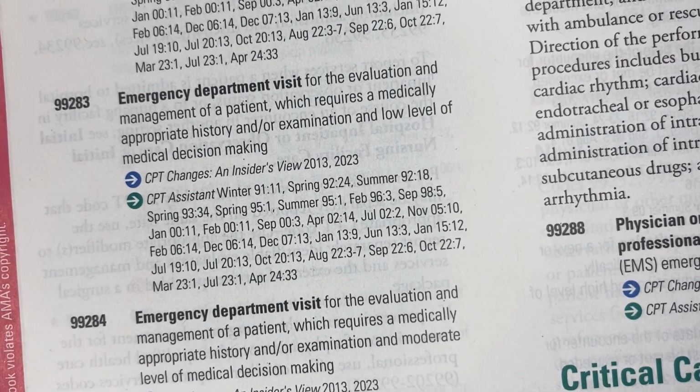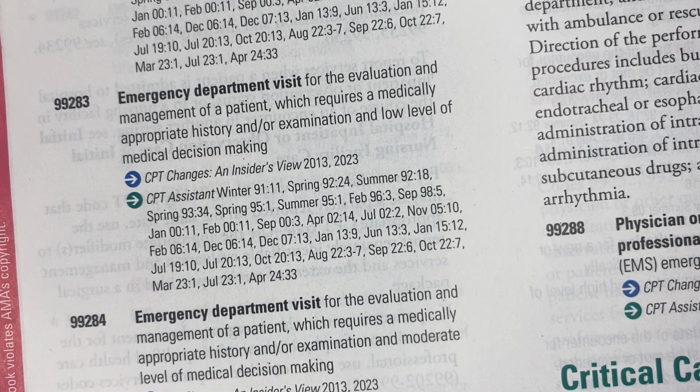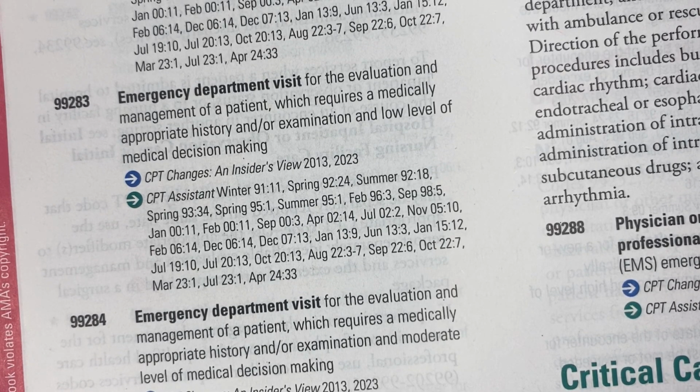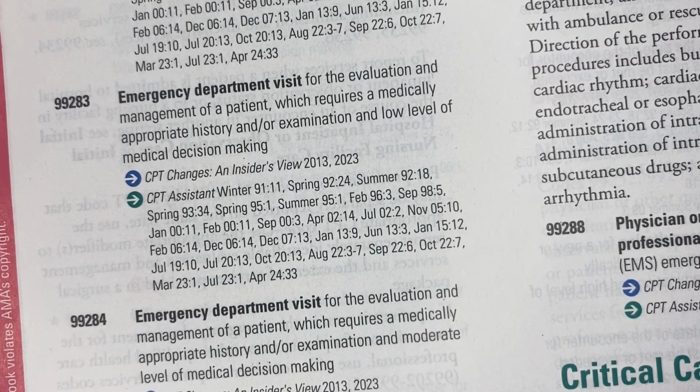So then we're going to end up here at the 99283, which is the emergency department visit for evaluation and management of a patient which requires a medically appropriate history and/or examination and low level medical decision making. Looking at this code, it points out that it is our low level code. And so our CPT code will be the 99283.